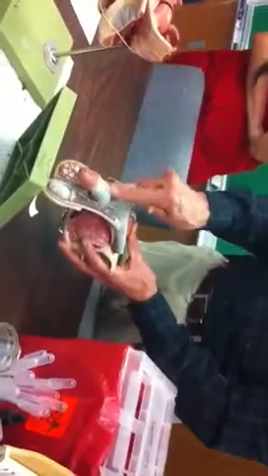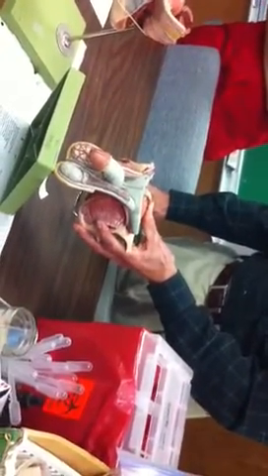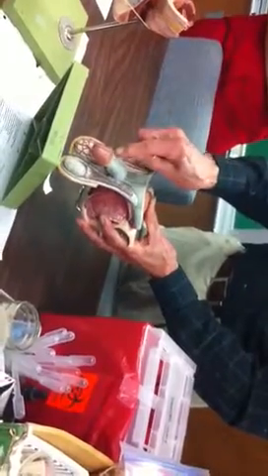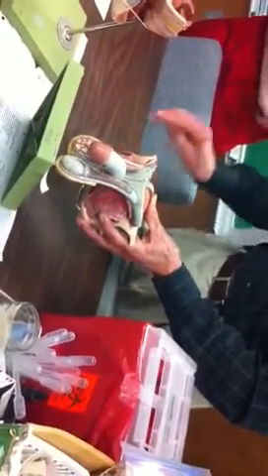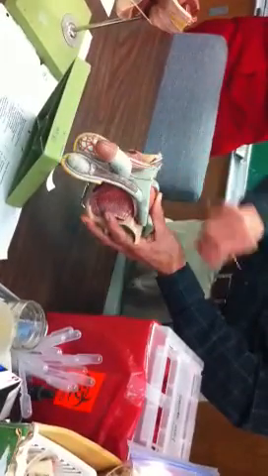Okay, so here's penis right here. Now, this pink part here is what I was telling you was the glans penis. And in this particular model, this is a circumcised state because that hood or foreskin or prepuce has been removed.